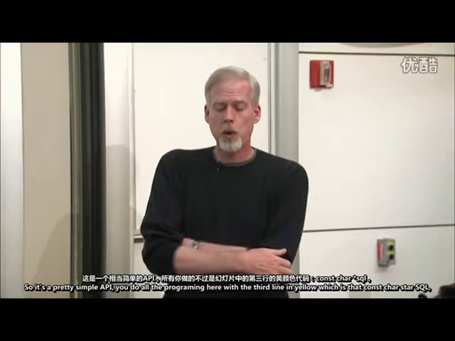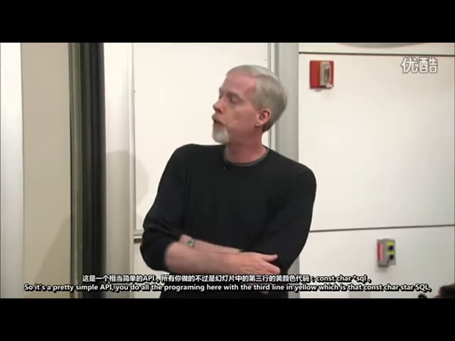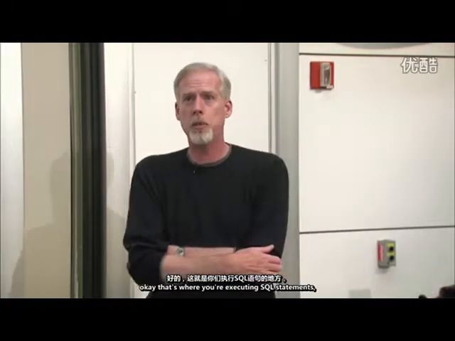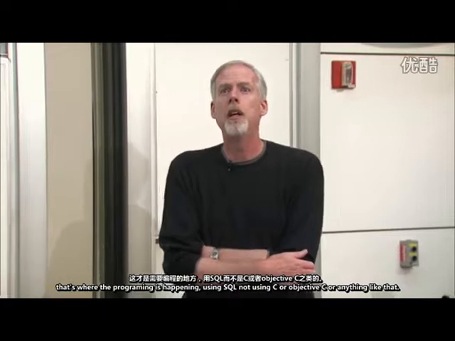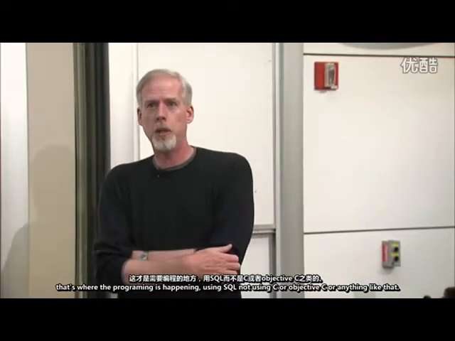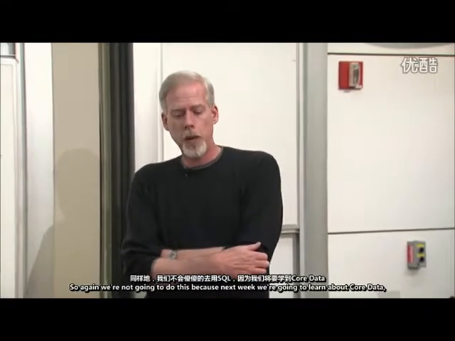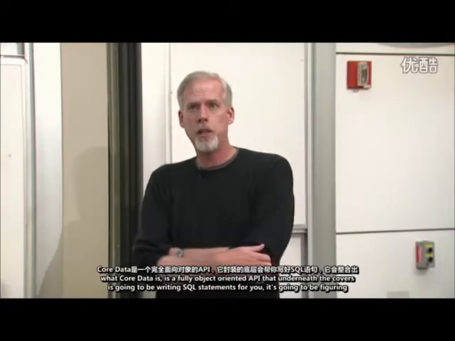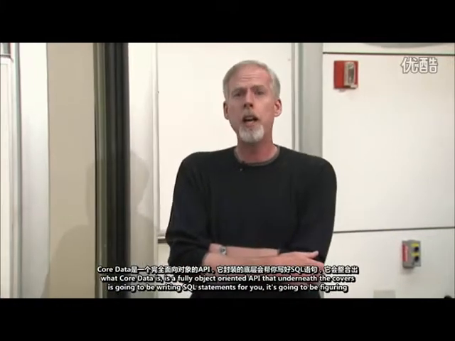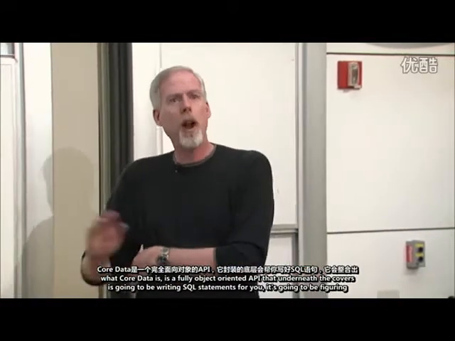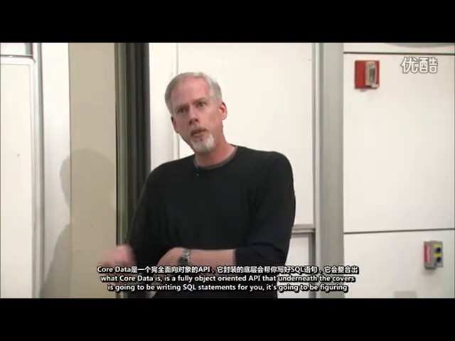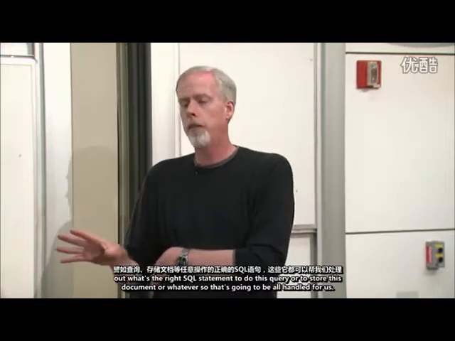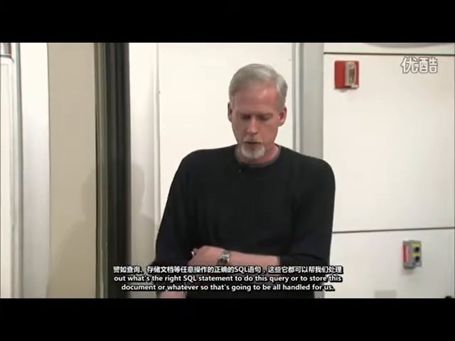You do all the programming here with the third line in yellow, which is that const char star SQL. Okay, that's where you're executing SQL statements. That's where the programming is happening, using SQL, not using C or Objective-C or anything like that. So again, we're not going to do this, because next week we're going to learn about Core Data. Core Data is a fully object-oriented API that underneath the covers is going to be writing SQL statements for you. It's going to be figuring out what's the right SQL statement to do this query or to store this document or whatever. So that's going to be all handled for us.